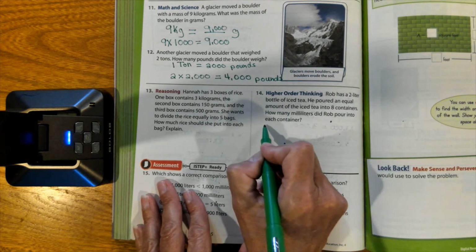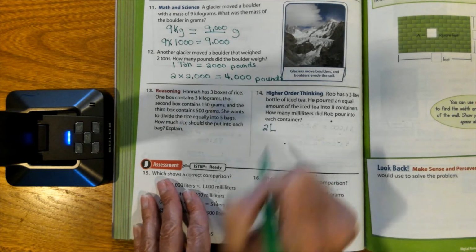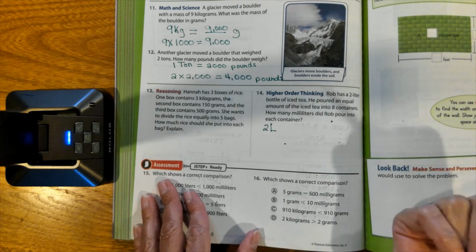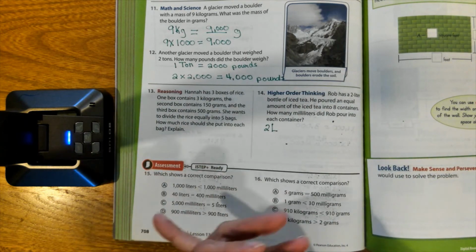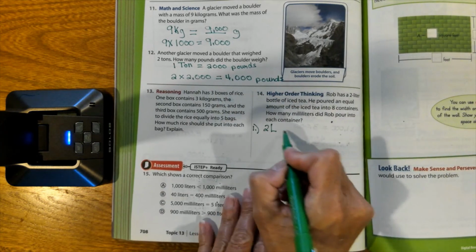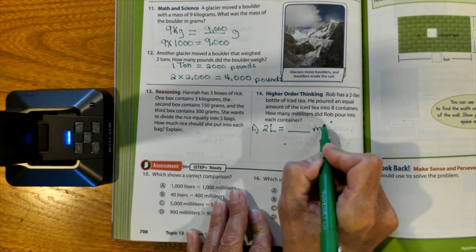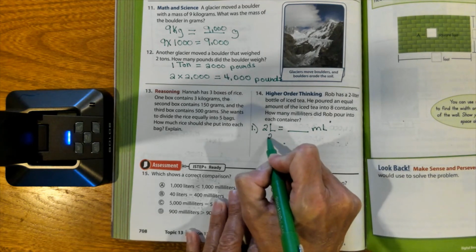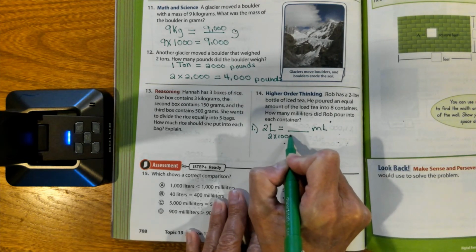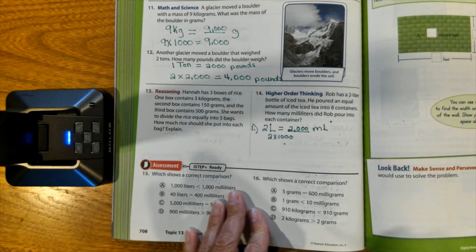Now what I would do first is look at how many liters Rob has. He has 2 liters. Since our question then goes into milliliters, I think our first step should be changing those 2 liters into milliliters. So how many milliliters would 2 liters be worth? Just take your 2 times 1,000, and that would be 2,000 milliliters.